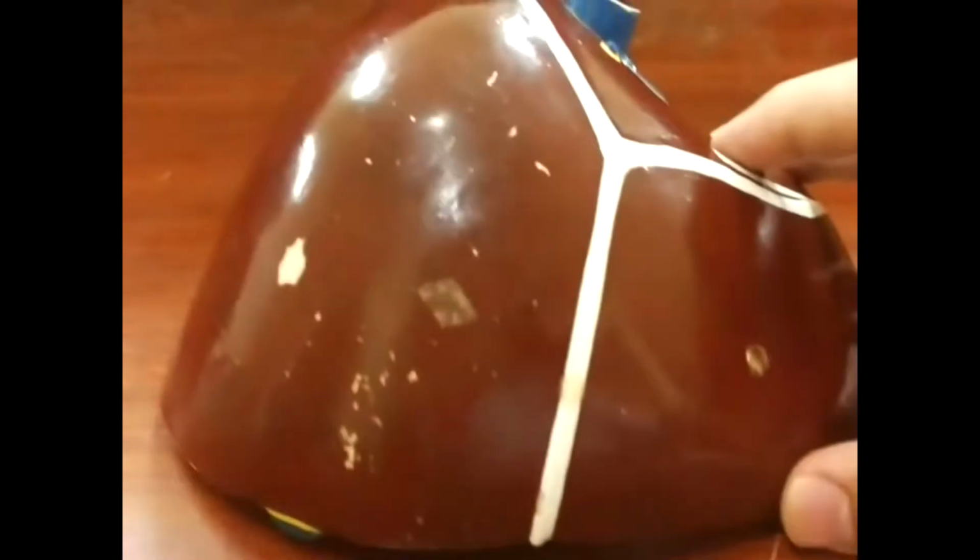Okay, so this is the model of the liver, and we'll be discussing it right now.